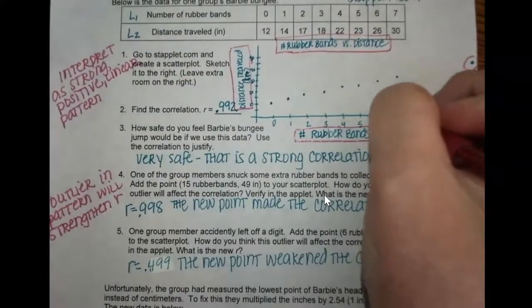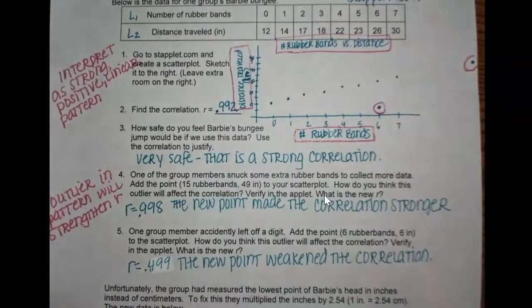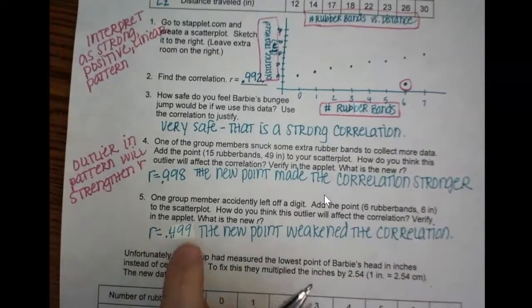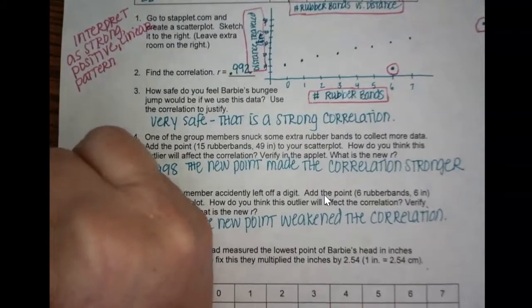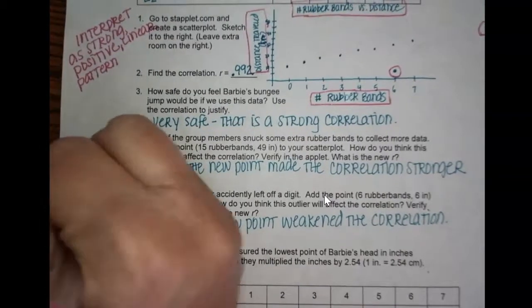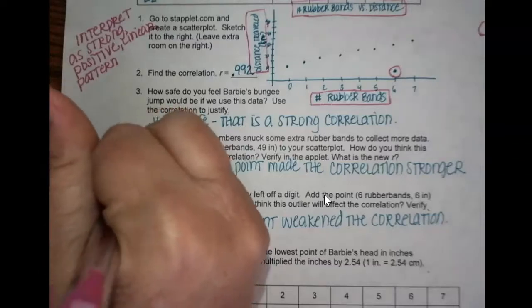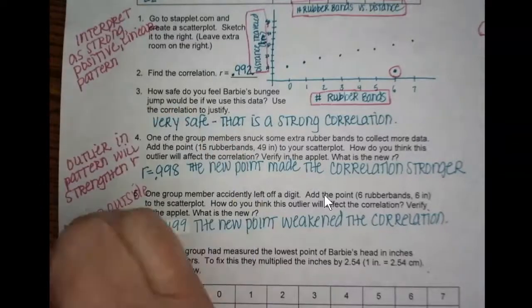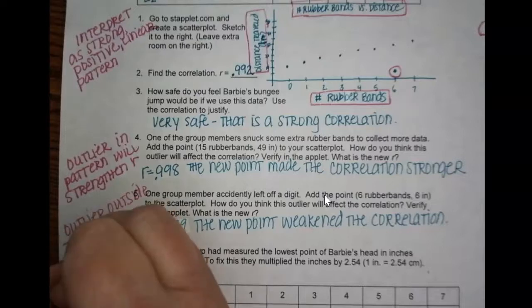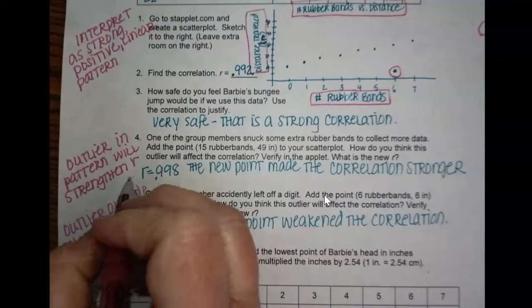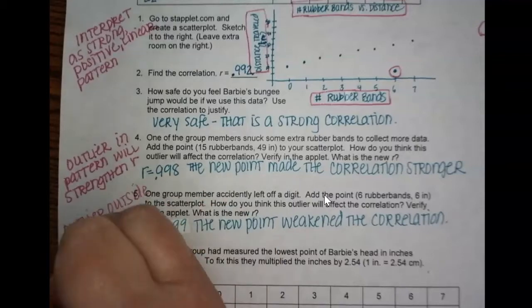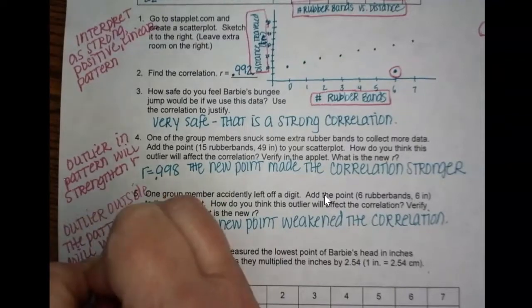However, when I added this point, my correlation went down. So when you have an outlier outside of a pattern, it will weaken your correlation.